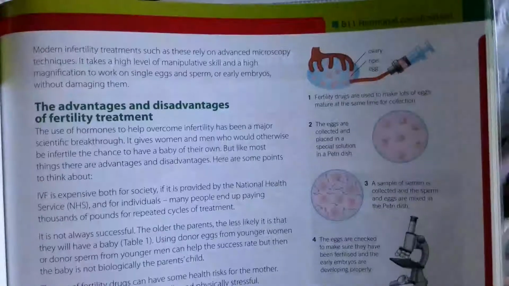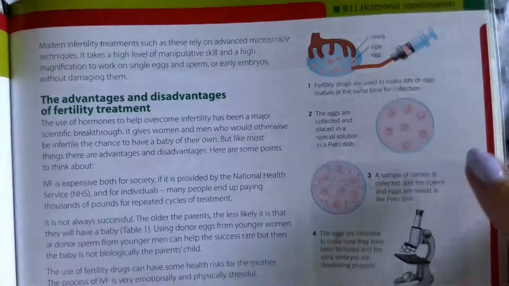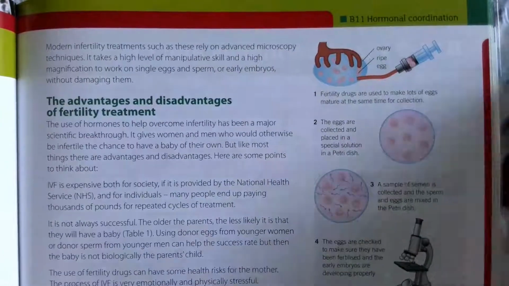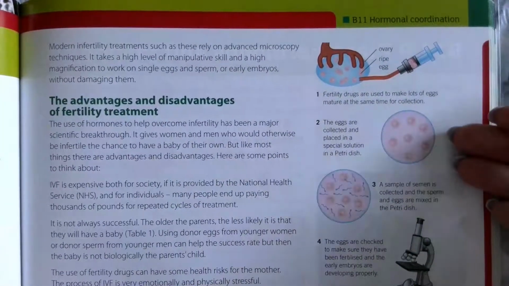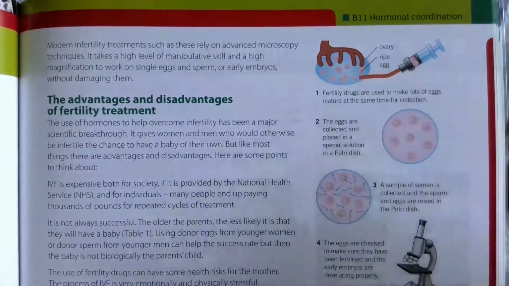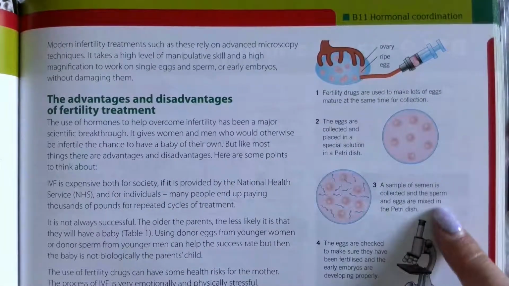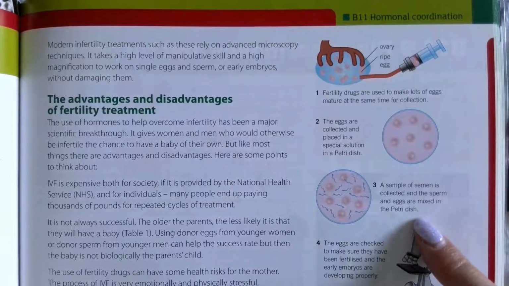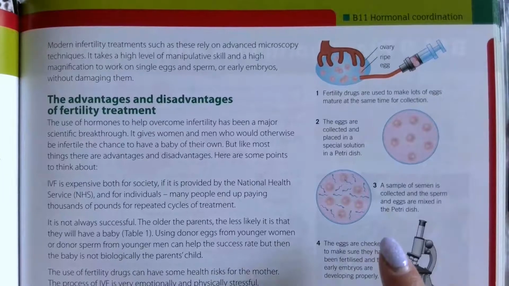that shows this. So fertility drugs are used to make lots of eggs mature at the same time. We then take a few of those eggs out and they'll be stored in a petri dish with a special solution in it. A sample of the semen is collected and the sperm and the eggs are mixed in the petri dish. So remember, only 1 sperm can go into 1 egg.